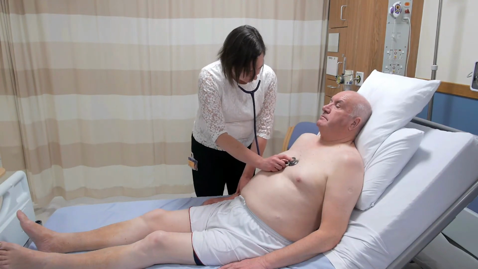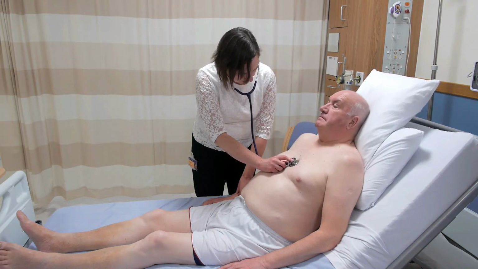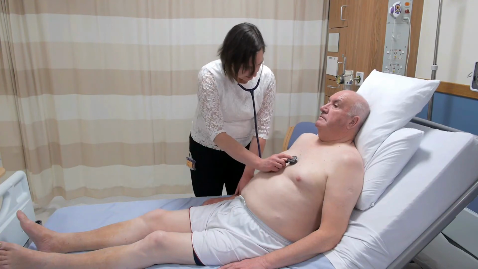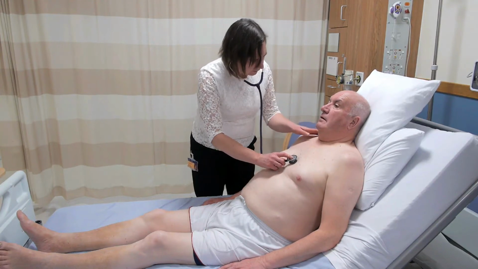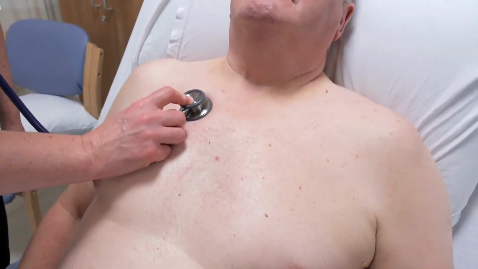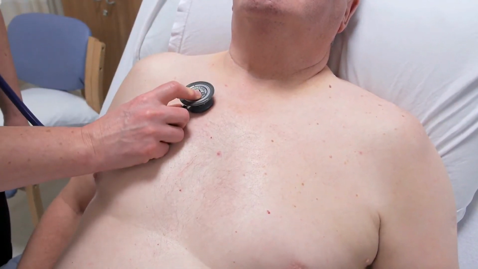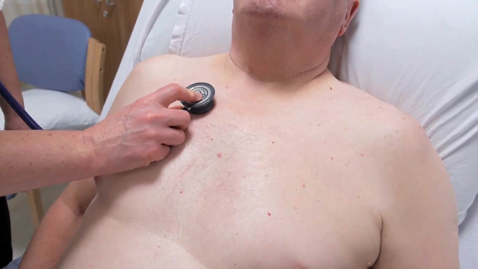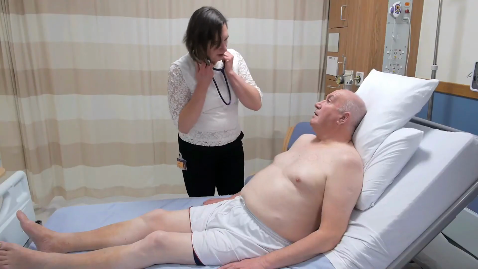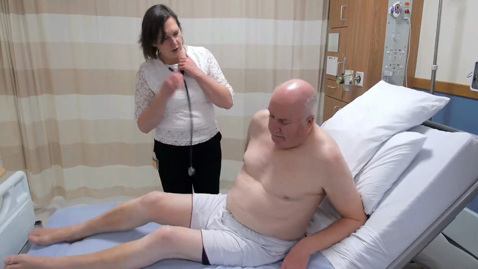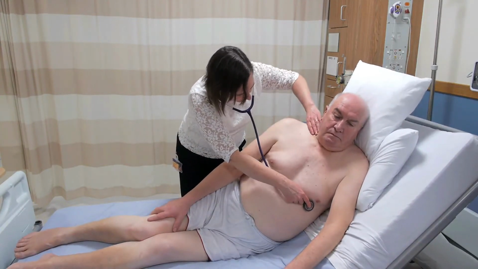the tricuspid, the aortic, and pulmonary. You can time a murmur by feeling the carotid. If you feel the pulse and you hear the murmur, then it possibly is a systolic murmur.